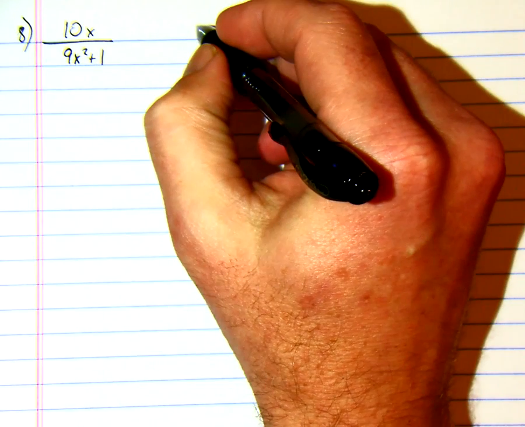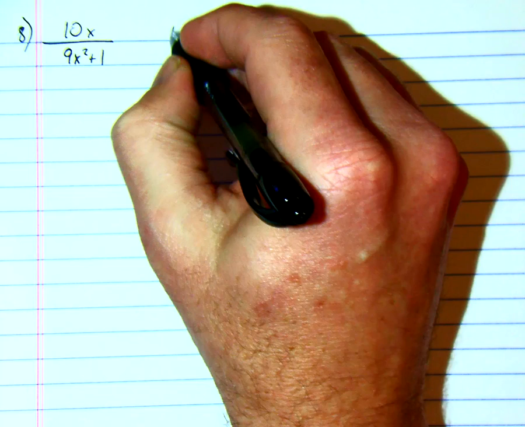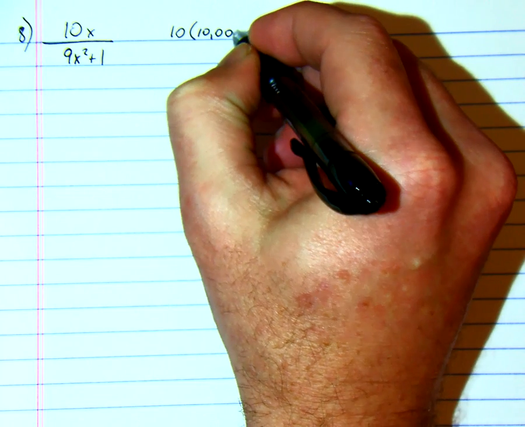All right, so we are trying to find out what happens when x gets really big. We can remember rules if we want to, or we can plug in values. This is completely up to you on how you get this done. I'll just go through it the cheap and easy way. I'm going to take 10,000 and put that in for x.